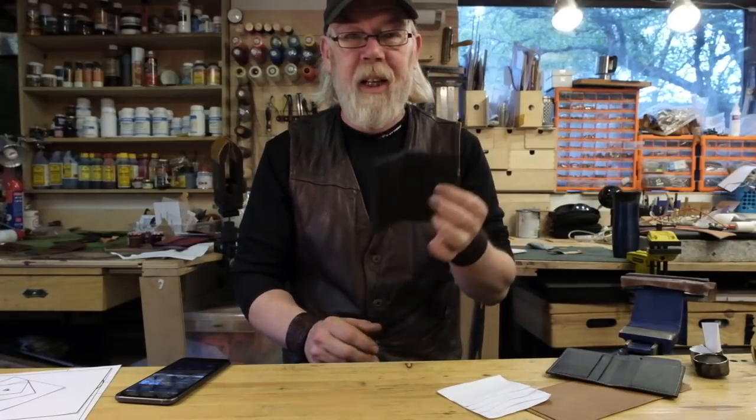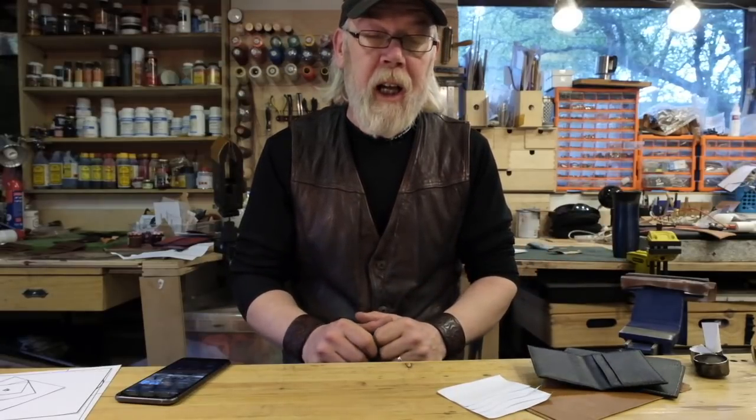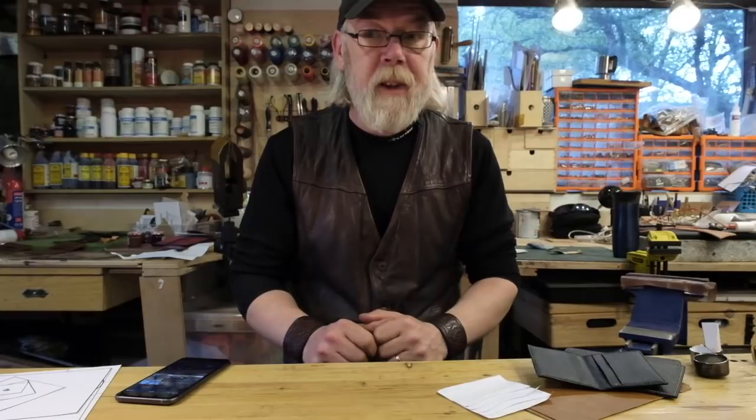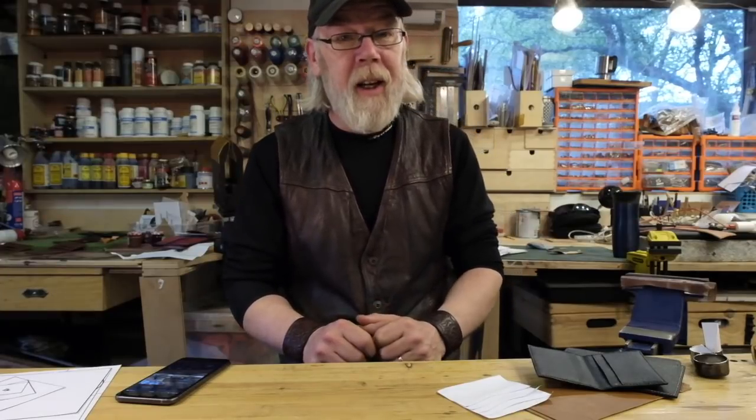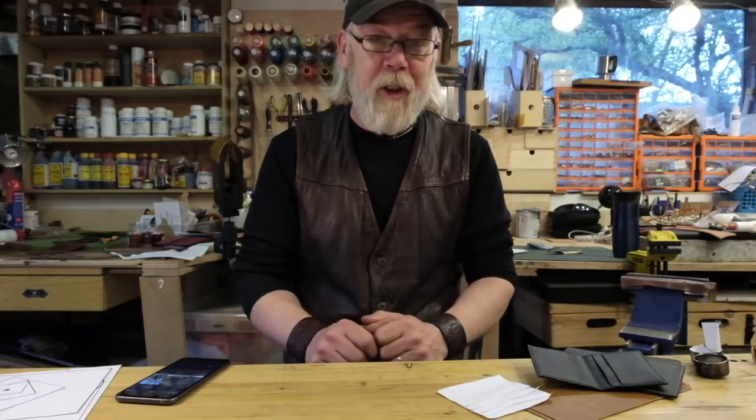I work with leather, fish leather, and today we are going to have a look at what the Da Vinci Code can tell us, and how that connects to the design of leather wallets.